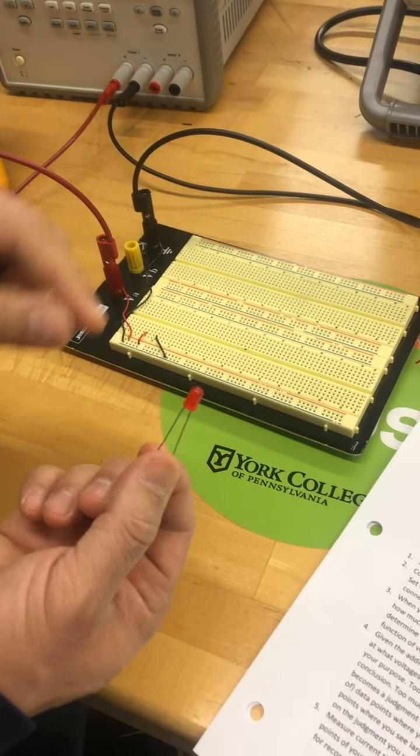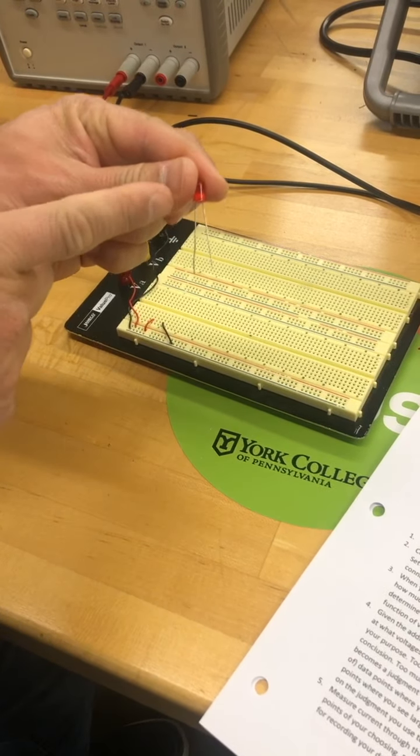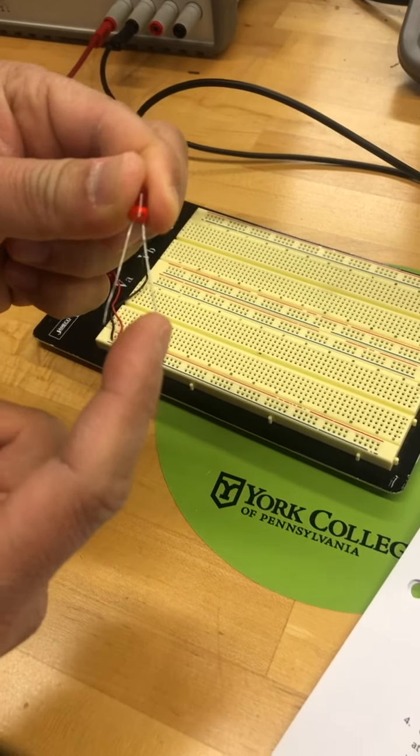LED is a polarized device. That means it has positive and negatives. How do you know which side is positive and which side is negative? LED has two legs, right? So this leg is longer. That means this is positive, shorter leg is negative.